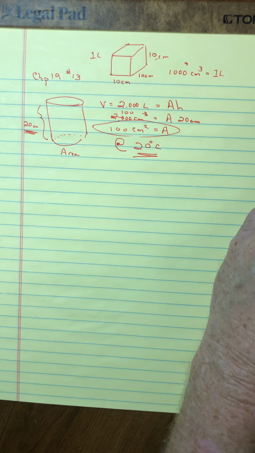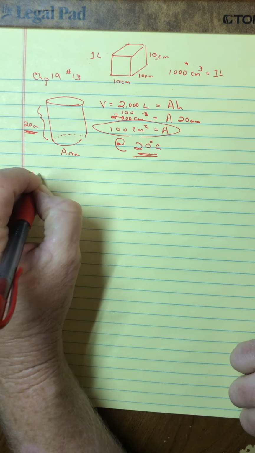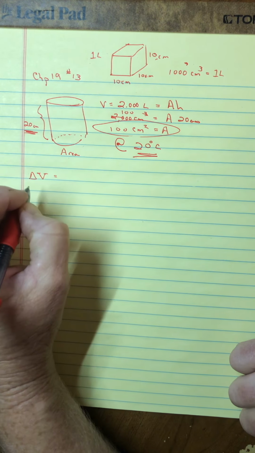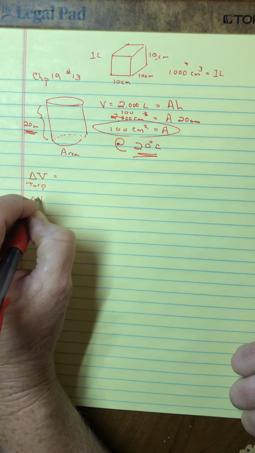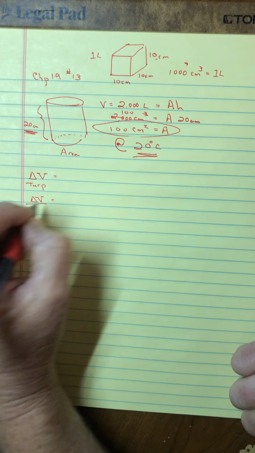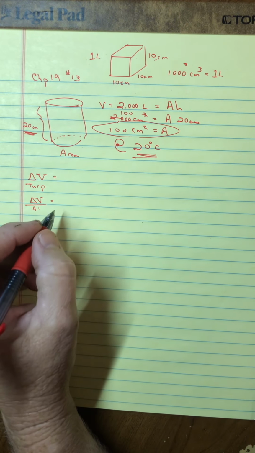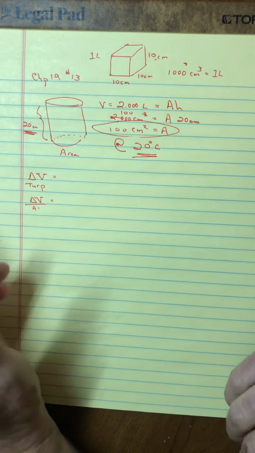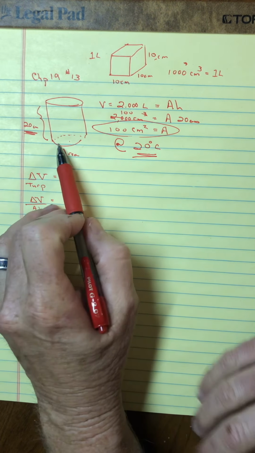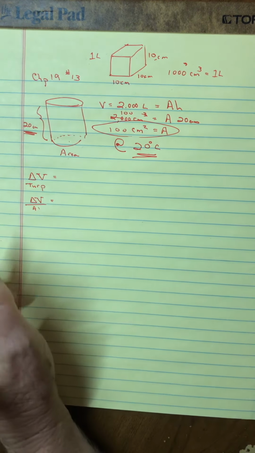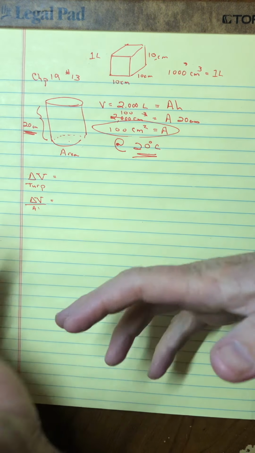And then it says it is completely filled up with turpentine and then slowly warmed to 80 degrees. How much turpentine overflows? Okay, so the increase or the change in volume of the turpentine, and also, for that matter, the change in volume of the aluminum can be calculated here. Because what's going to happen is if you were to fill this container at 20 degrees with turpentine, well, then you would also have 2 liters of turpentine. But as you warm it up, it's going to have a new volume.